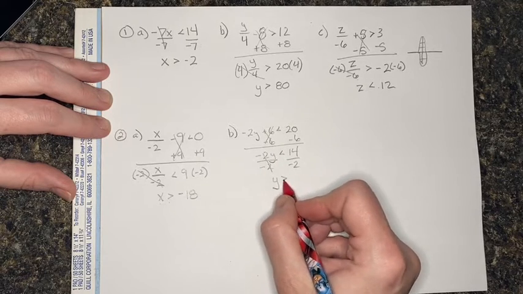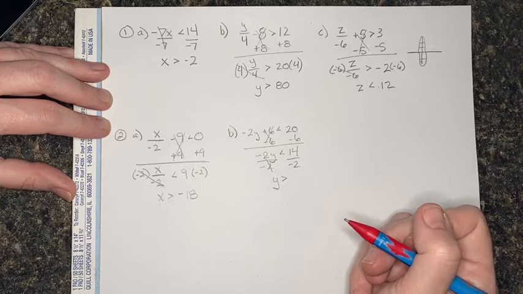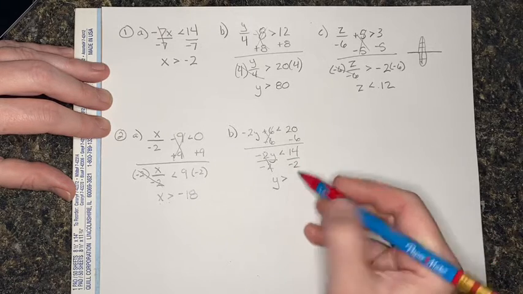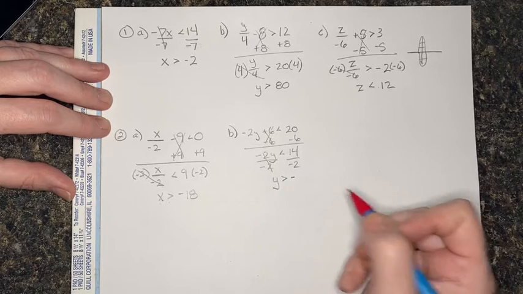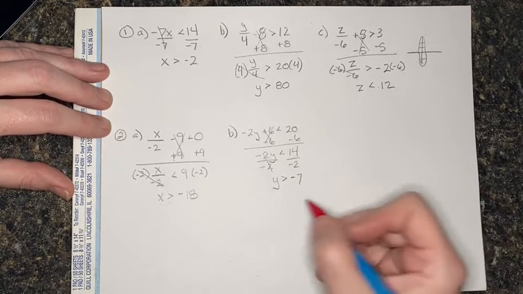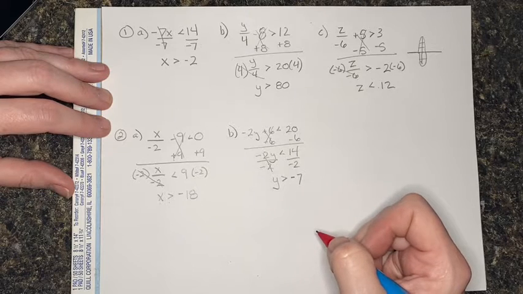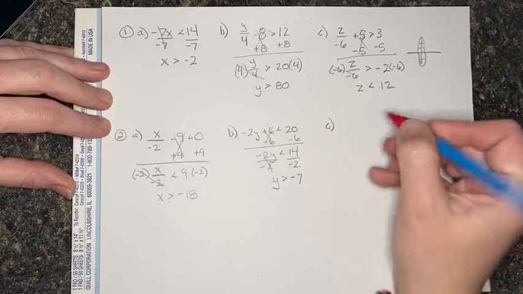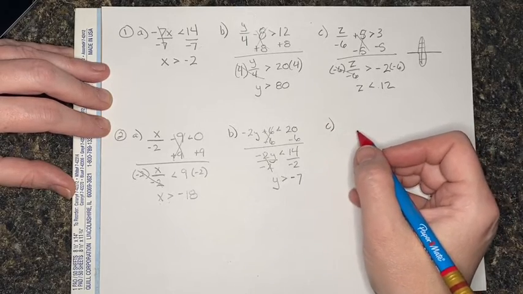Our y is now greater than, okay? We have a positive number being divided by a negative number, so our answer will be negative. And 14 divided by 2 is 7. Our y is greater than -7. All right, let's take a look at part C. Last one for this section.